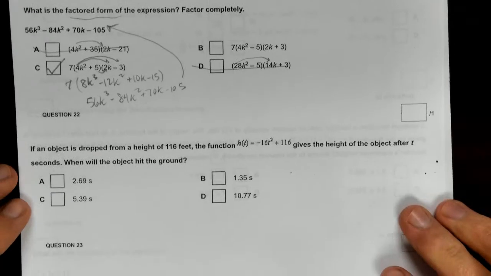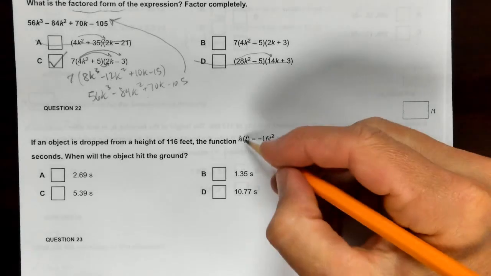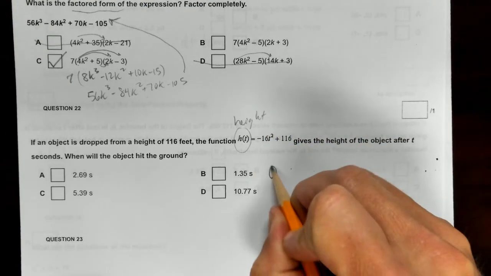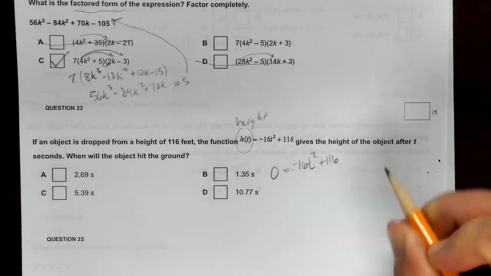Alright, last one on this page. It says an object is dropped from a height of 116 feet. The function is that. When will the object hit the ground? This is the height. So I want to know when is the height going to be equal to 0. So 0 equals negative 16t squared plus 116.